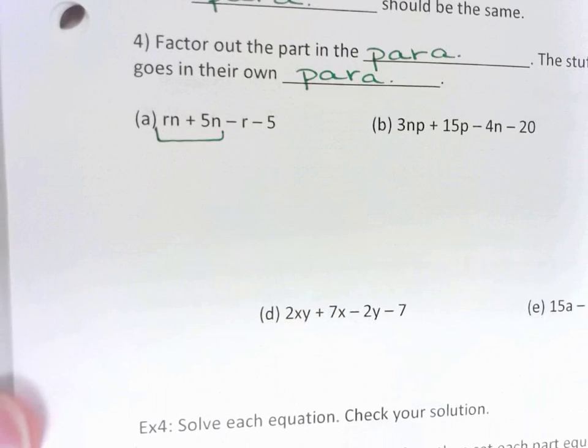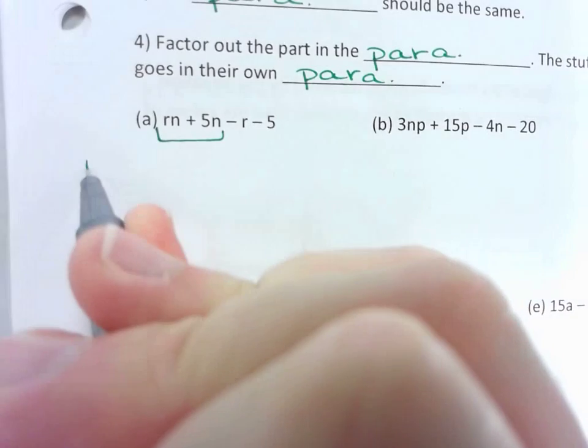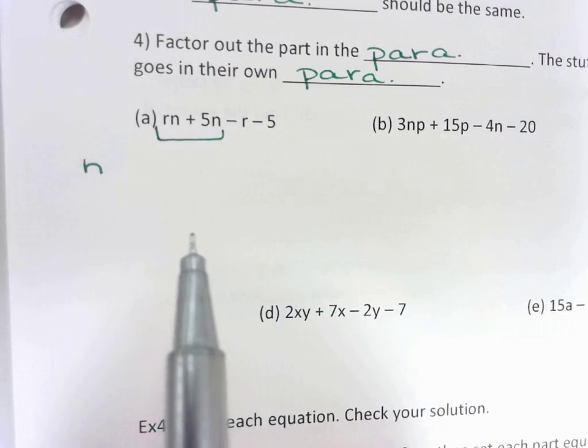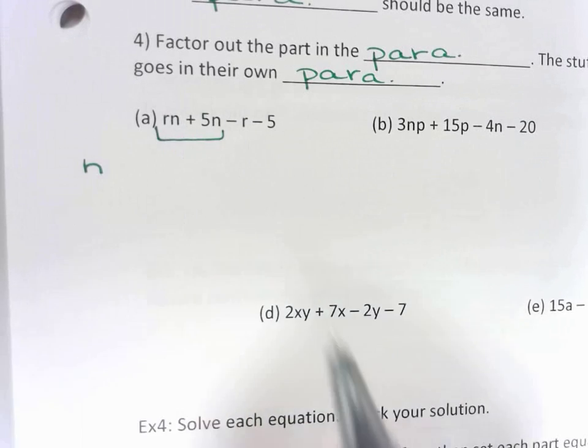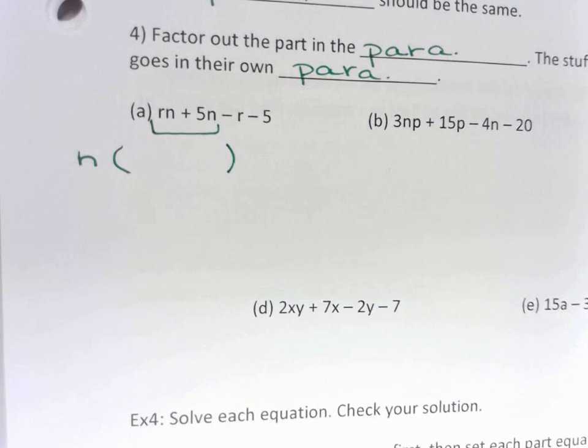So you look at your first 2 terms. Rn plus 5n. What is the GCF of Rn and 5n? N. That's it. They don't share a 5 because my coefficients are 1 and 5, so I don't share a coefficient GCF. They don't share an R. All they share is an N. So we're going to factor out an N out of the first 2, just like we did with the examples we did earlier.